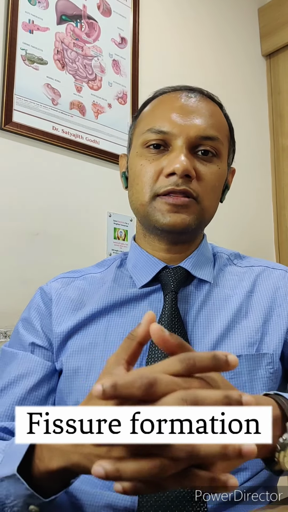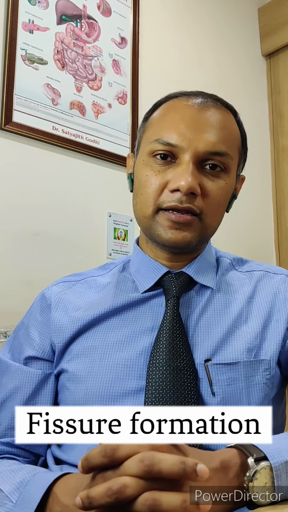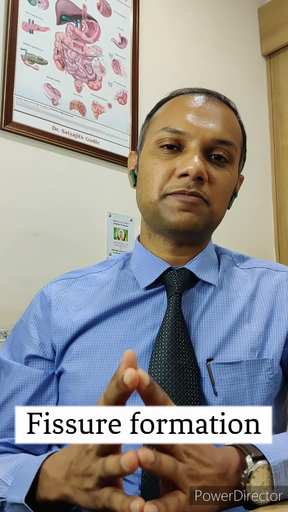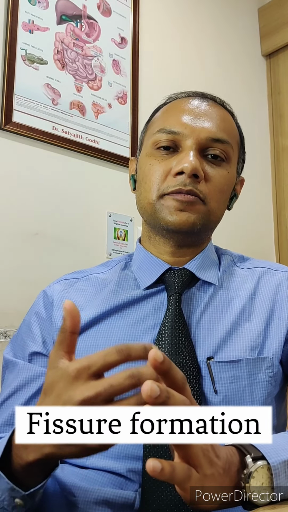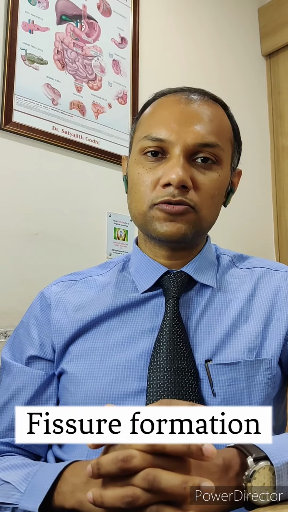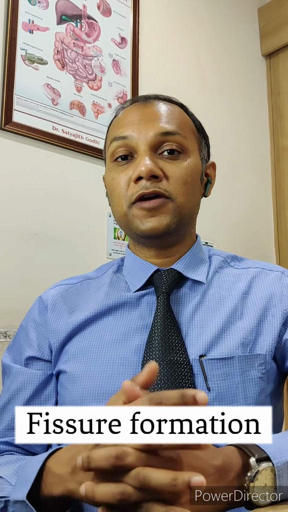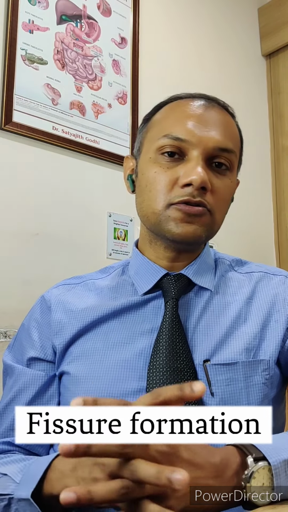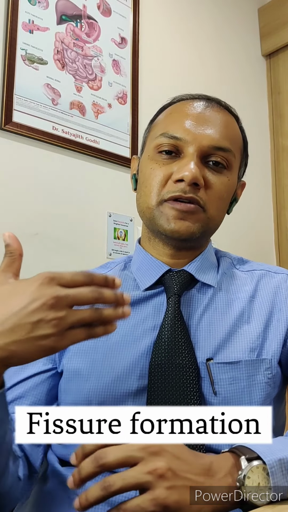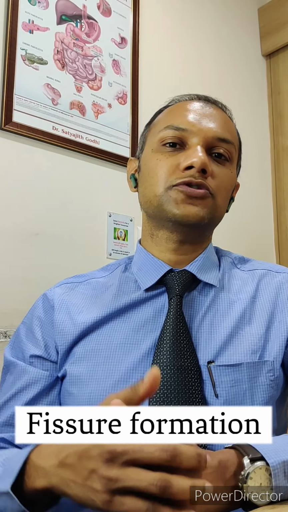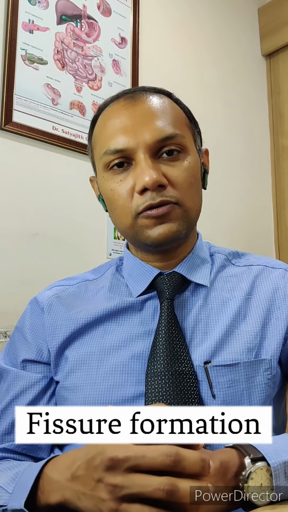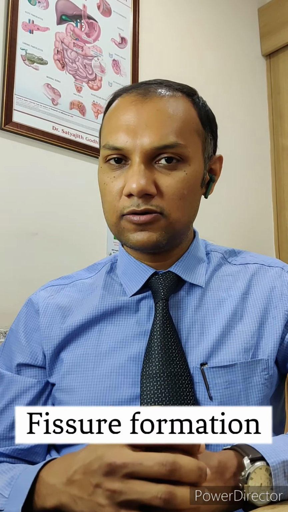passing motion, because when the motion arrives at the anal verge, the muscle is supposed to relax so that the motion can be passed out of the body, but it fails to relax because of the pain. It goes into a spasm, and thus the patient still further struggles to pass motion, ending up causing more fissure and more pain, and then the cycle goes on. We have understood this in the previous video.